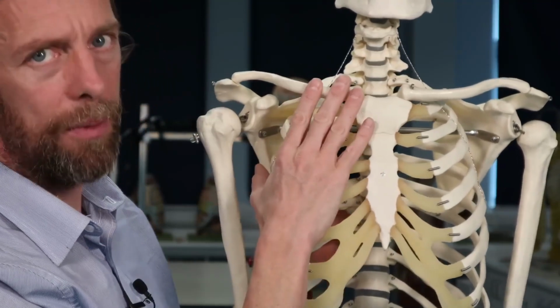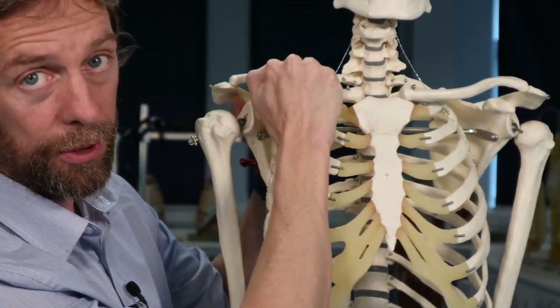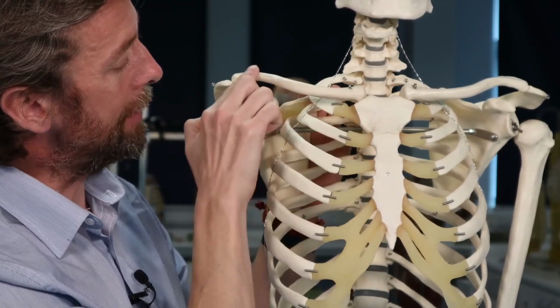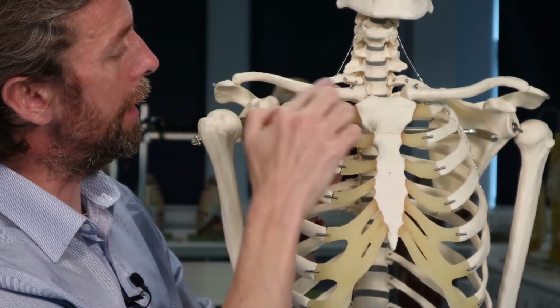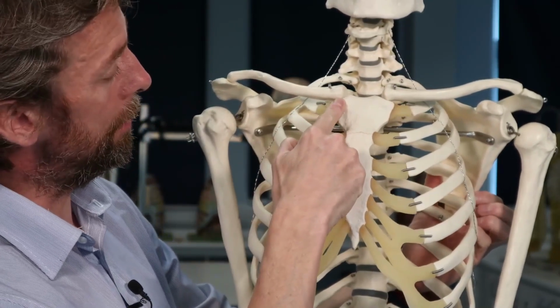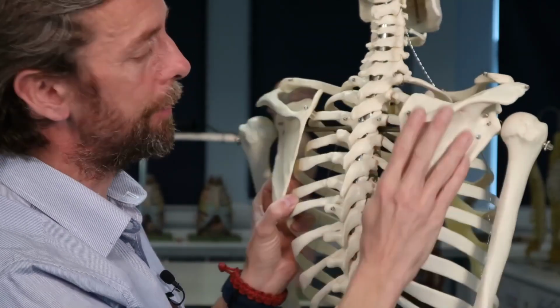So hanging from the rib cage, we see the shoulder girdle. The shoulder girdle comprises the clavicle, the slender bone here, and you can see that's actually running from the sternum, and this is the scapula.